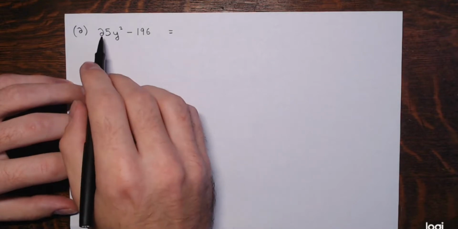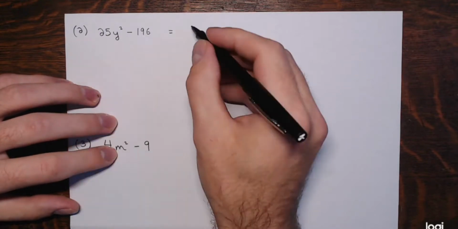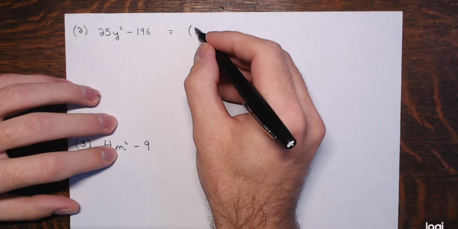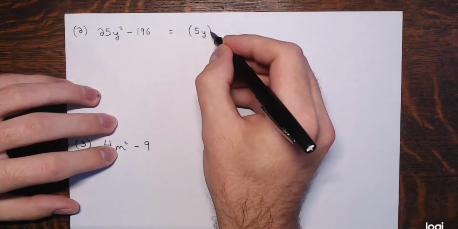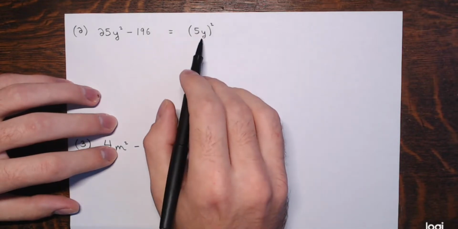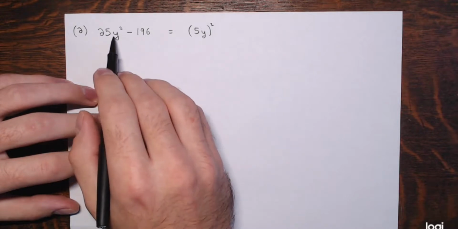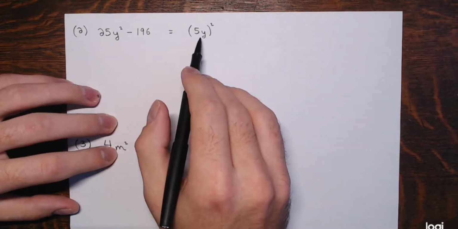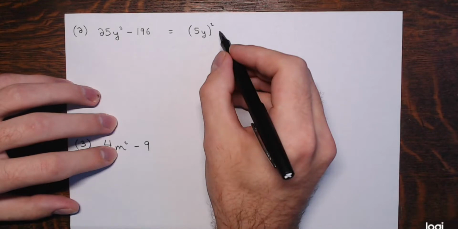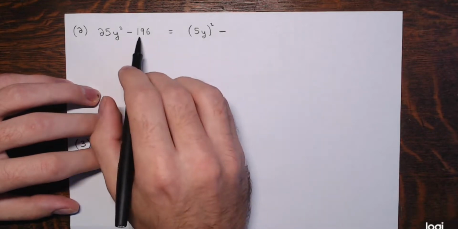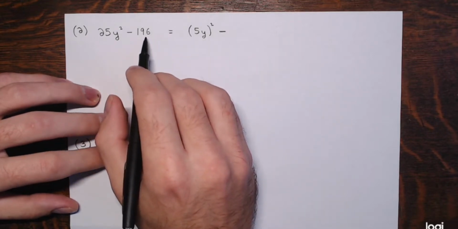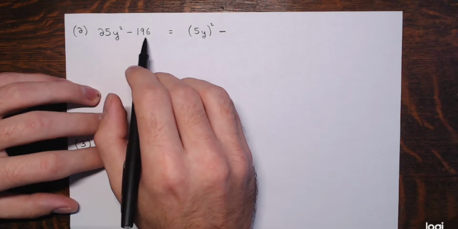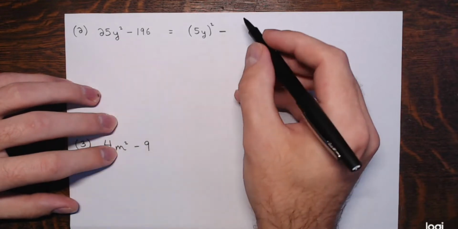Let's see. 25y squared, that's 5y to the second power. Right? 5y times 5y is 25y squared. So the first term is a perfect square. And then we're subtracting, and then 196, and I hope you know some perfect squares. 196 is 14 squared.